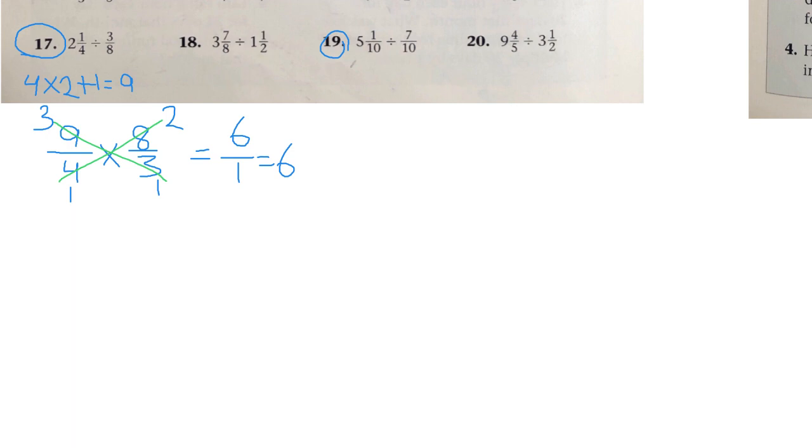Number 19. So 5 1/10 to turn into an improper fraction would be 10 times 5 plus 1. So that would be 51 over 10. Now 7/10 is what's doing the dividing. So let's change the division sign to multiplication. Invert 7/10 to 10 over 7.